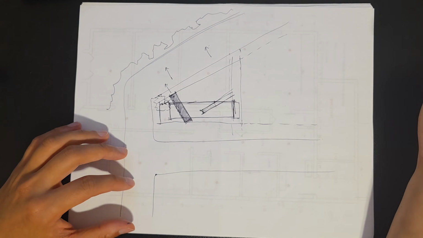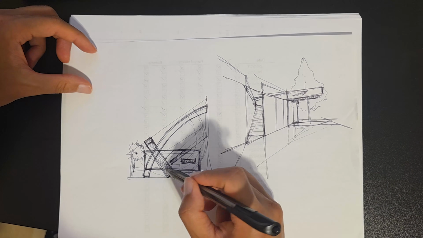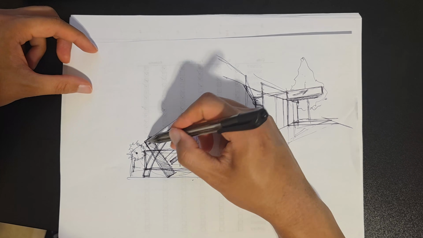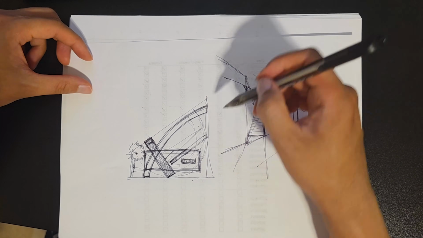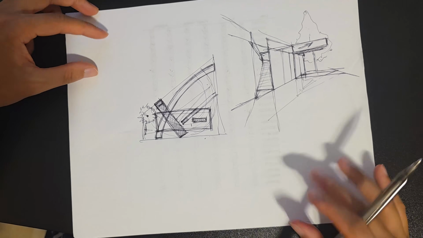I quite enjoyed this idea, so I ended up developing this further, and I thought it actually creates pretty compelling views on the ground level. So ultimately, this was the option that I decided to proceed with.